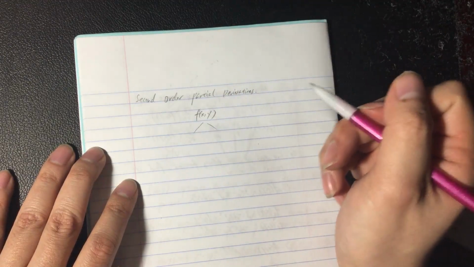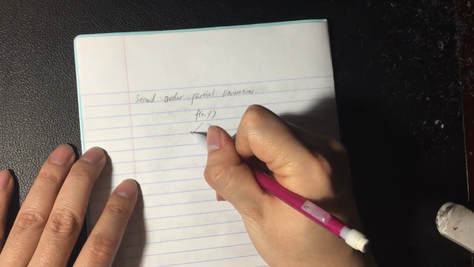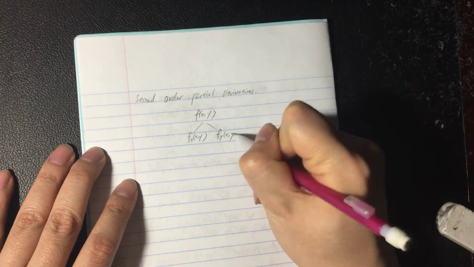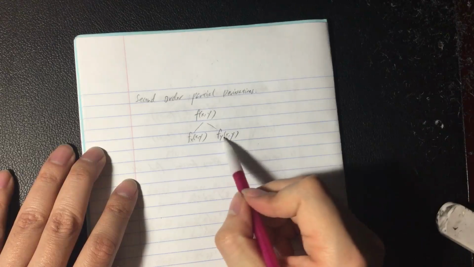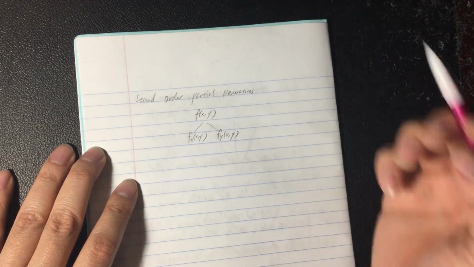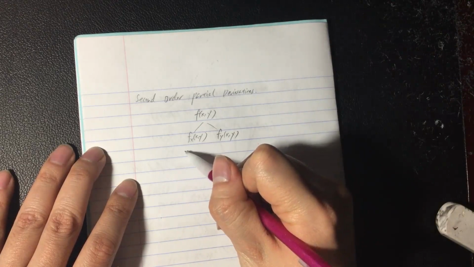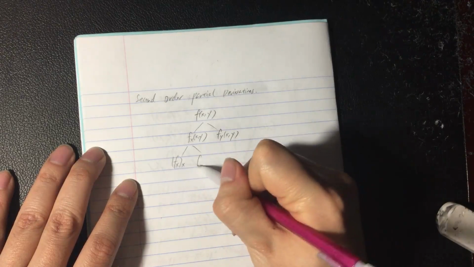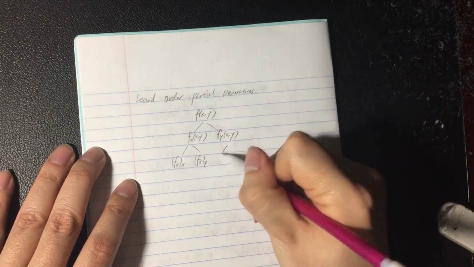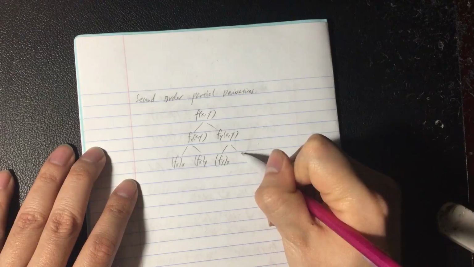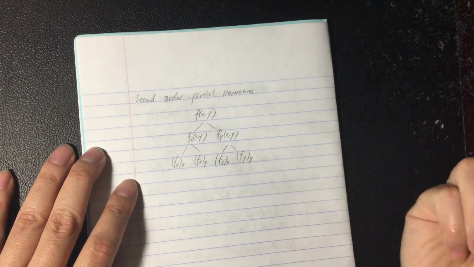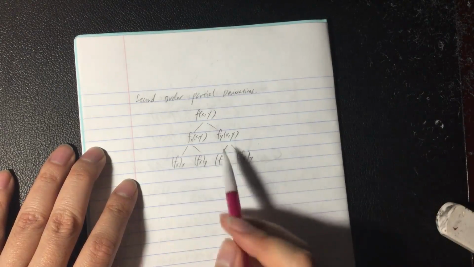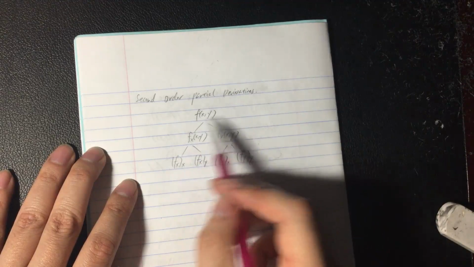When we take the partial derivative with respect to x and y, we have two partial derivatives, f sub x of xy and f sub y of xy. F sub x and f sub y are both functions of x and y. Then, when I take a partial derivative one more time, I have f sub x with respect to x, f sub x with respect to y, f sub y with respect to x, f sub y with respect to y.